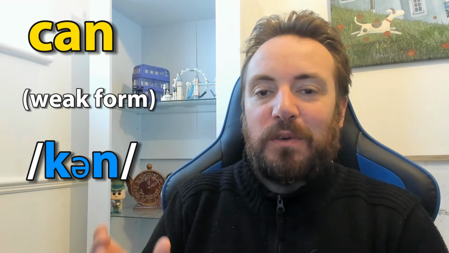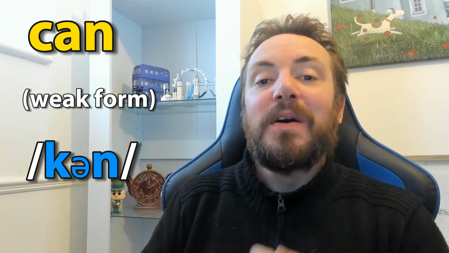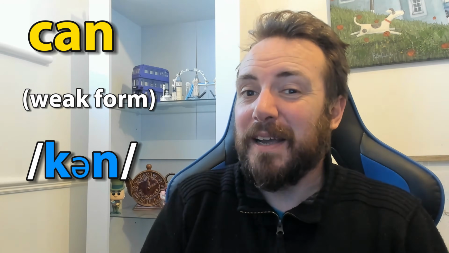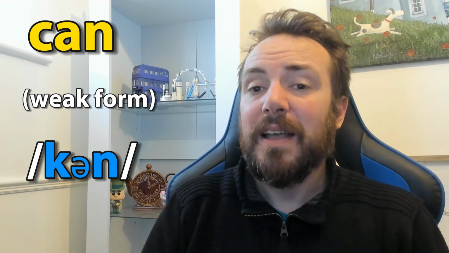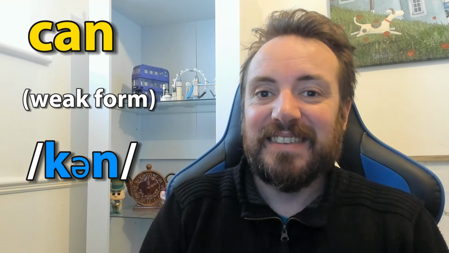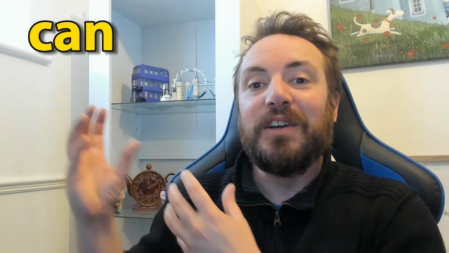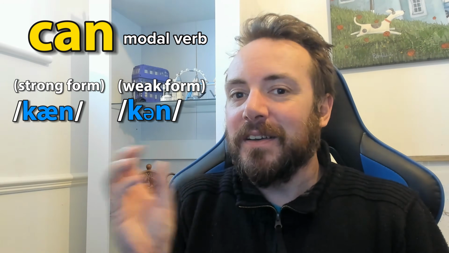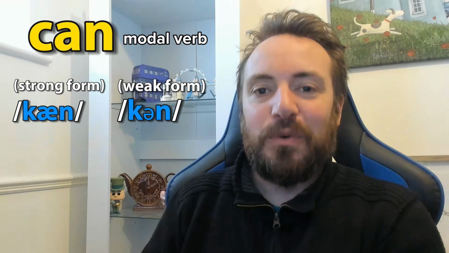And in terms of the modal verb, we tend to use the weak form much more commonly. And the pronunciation of the weak form does sound a bit closer to that very rude word. That's coming at the end of the lesson. So just to refresh, the positive modal verb has a strong and weak form. It can be can as the strong form and can with a schwa as the weak form.